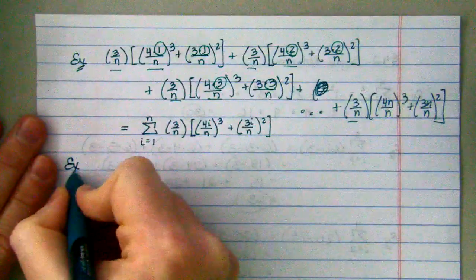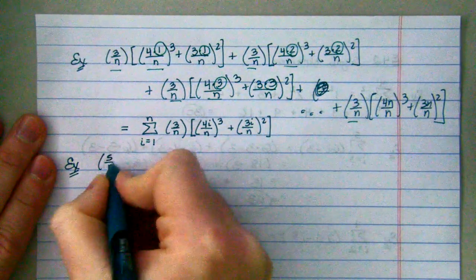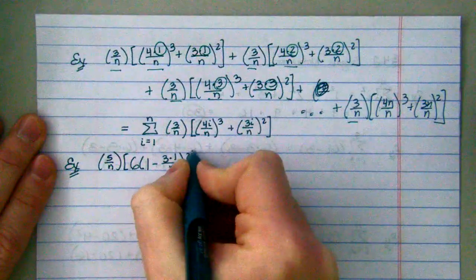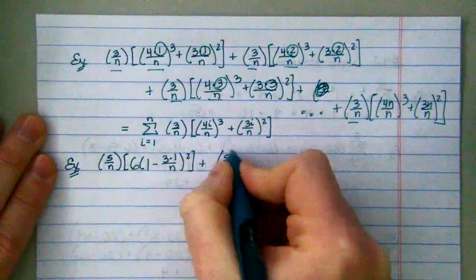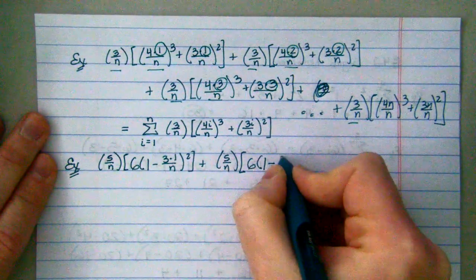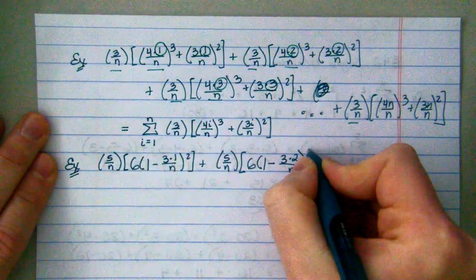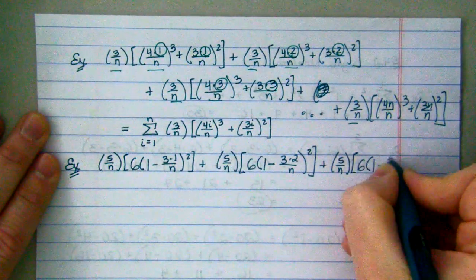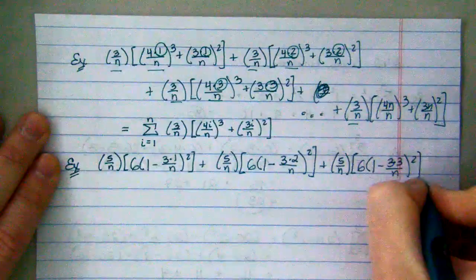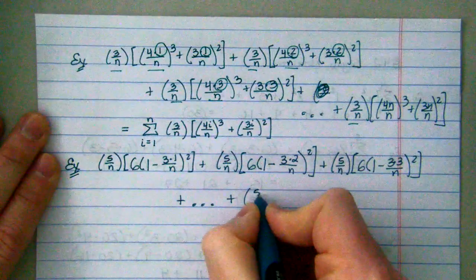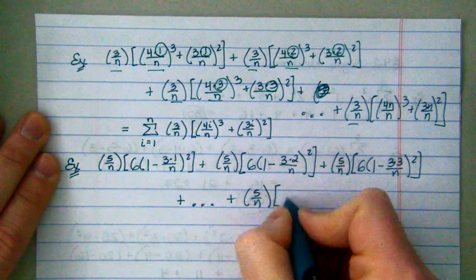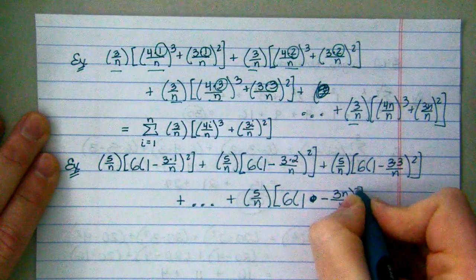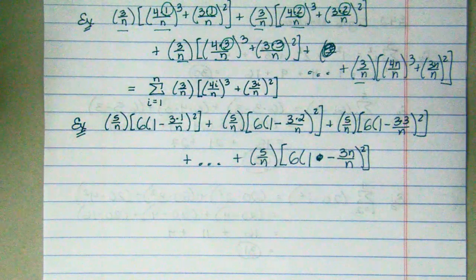I'm going to give you one, and I'd like to see if you can write this one in sigma notation. Okay, go for it and see if you can write that in sigma notation.